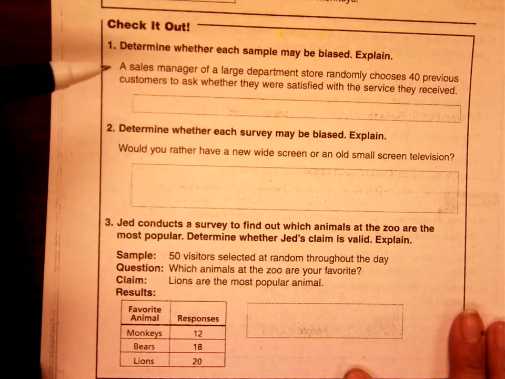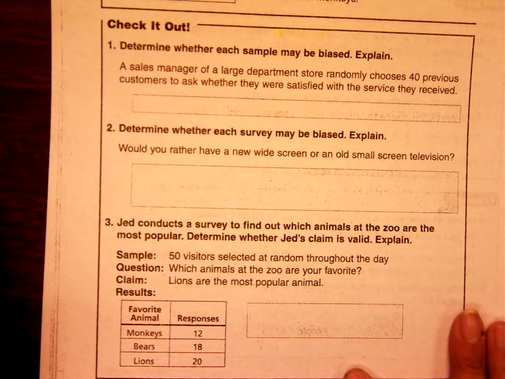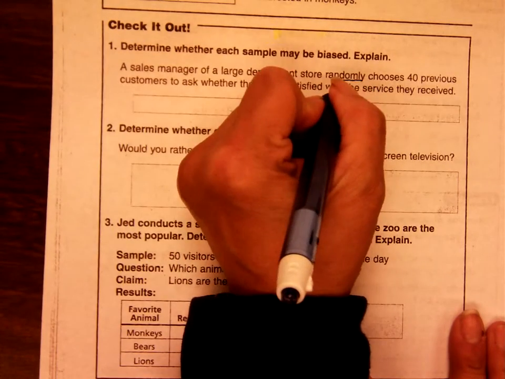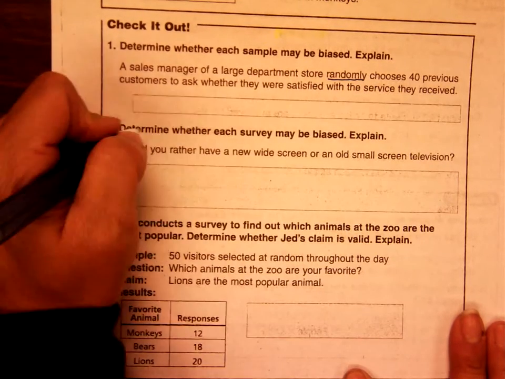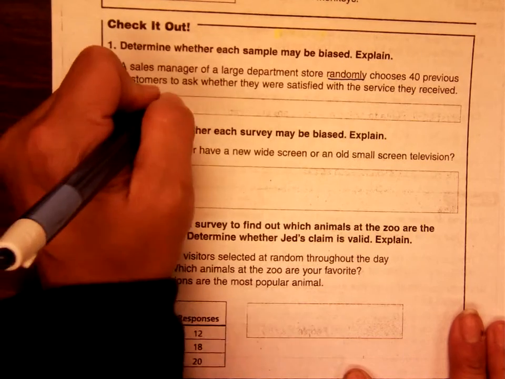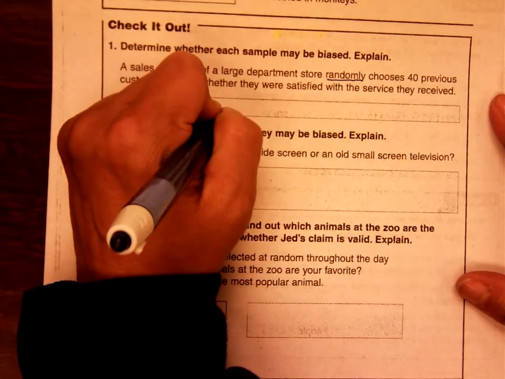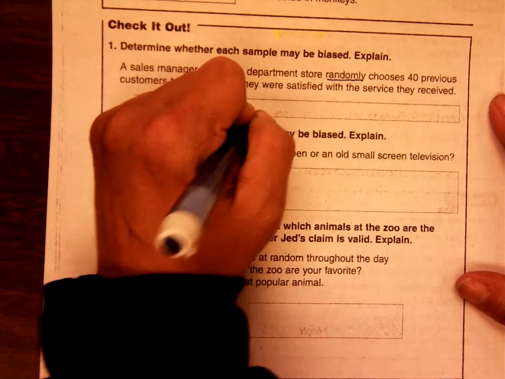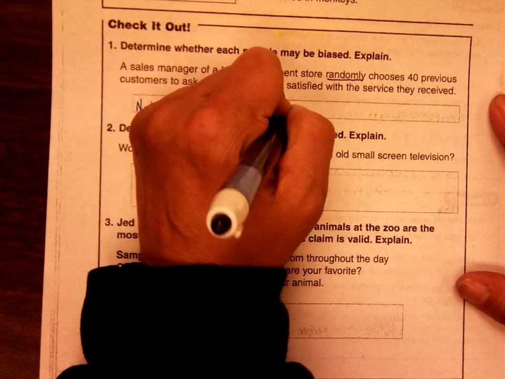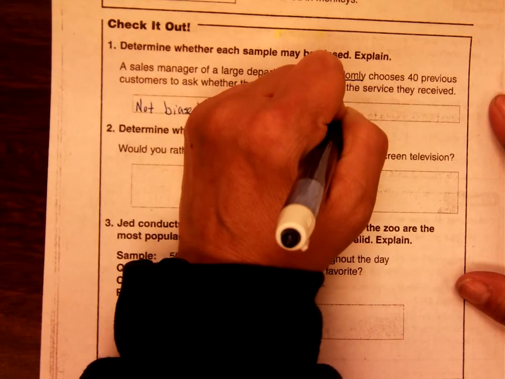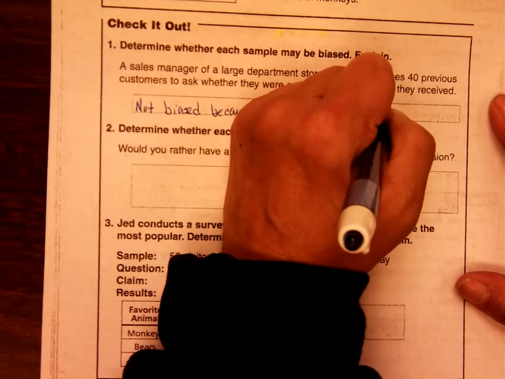What is your keyword that tells you if it's biased or not? Hopefully you saw the word randomly. So this is not biased because they are chosen randomly.